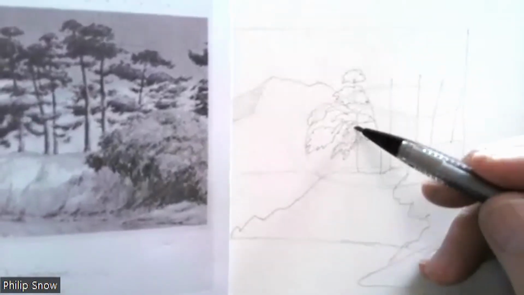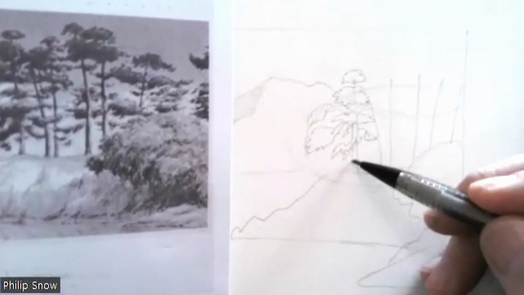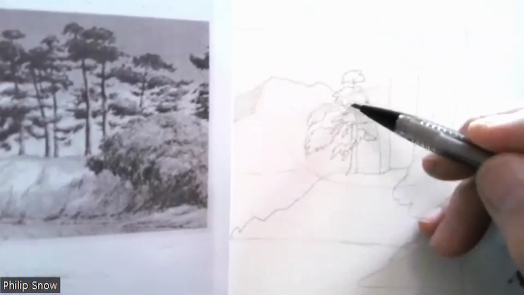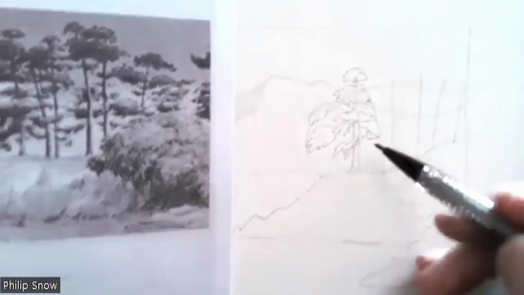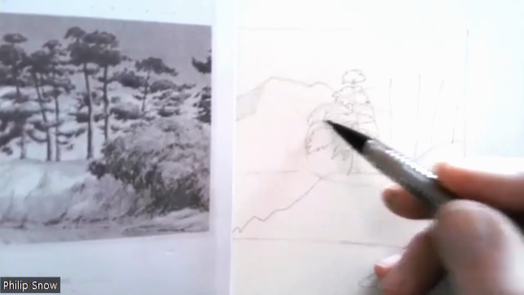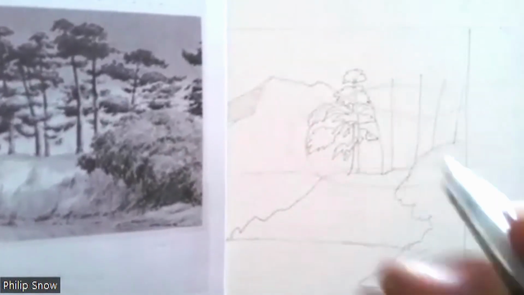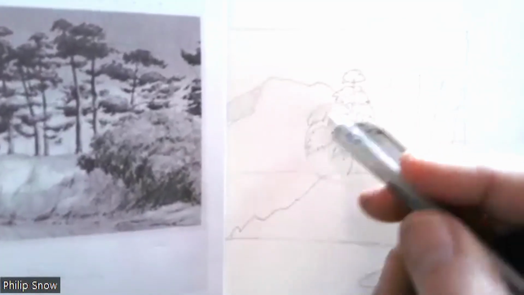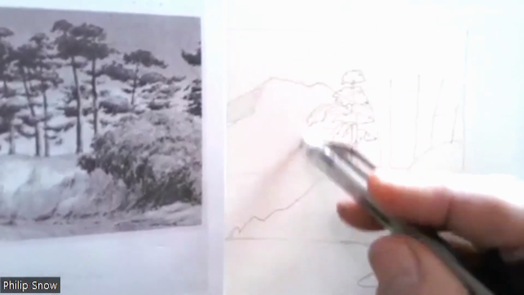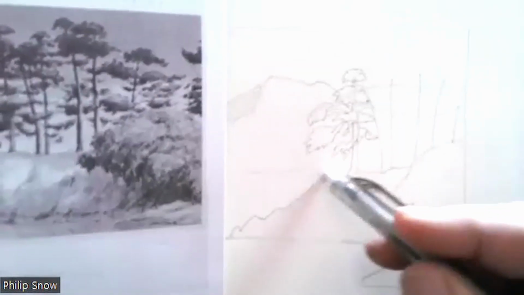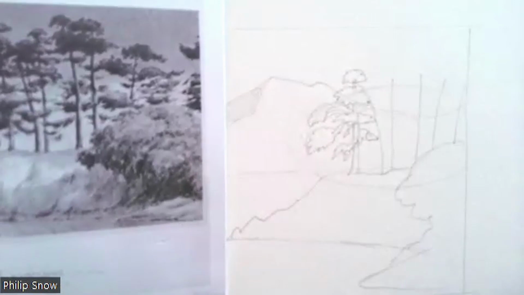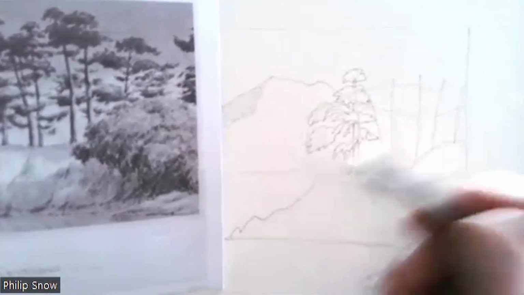And we'll also put the trunk in. The trunk of Scots pines are quite slender. Now, just to make it clearer, I shall rub out the edge of the oval.